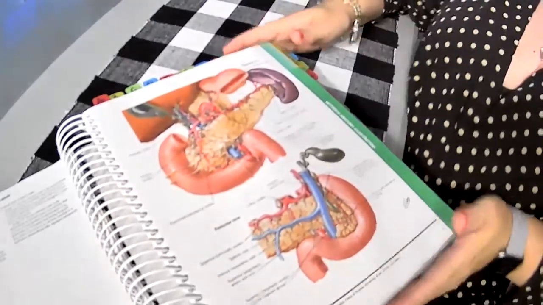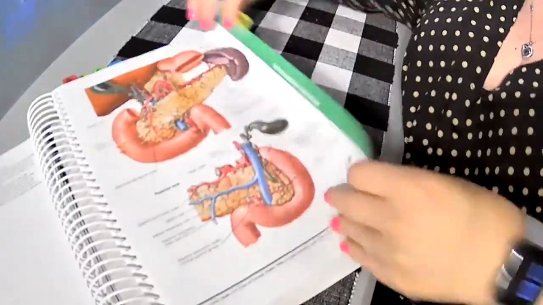Well, I wish I could get this to act a little bit better here. Let's see. Okay, there we go. I think that's better. Okay, so we have anatomy.